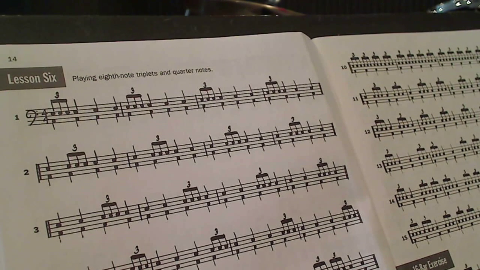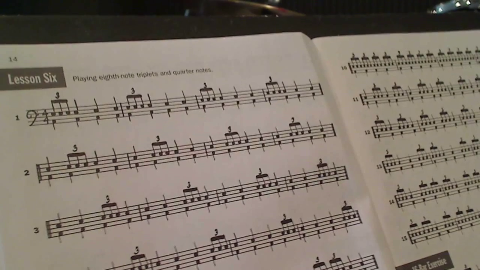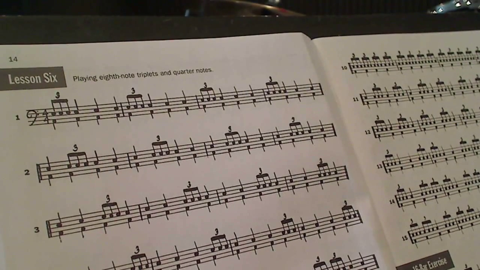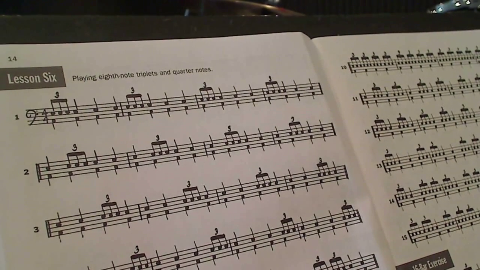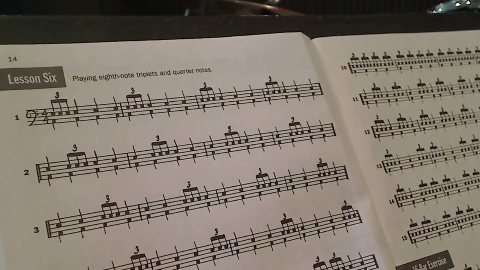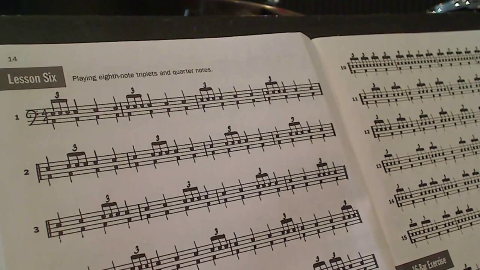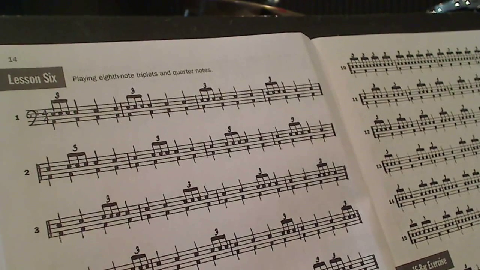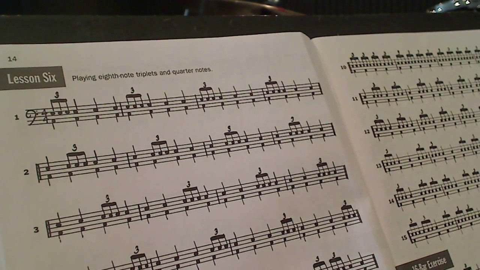And let me put the metronome perhaps on 100. Now, if I'm counting 1, 2, 3, 4, 1 and the 2 and the 3 and the 4 and the, or 1 triplet, 2 triplet, 3 triplet, 4 triplet, it does make sense.